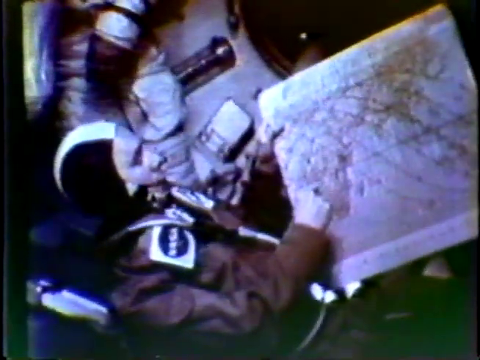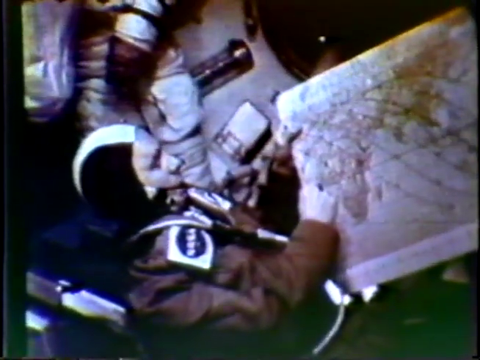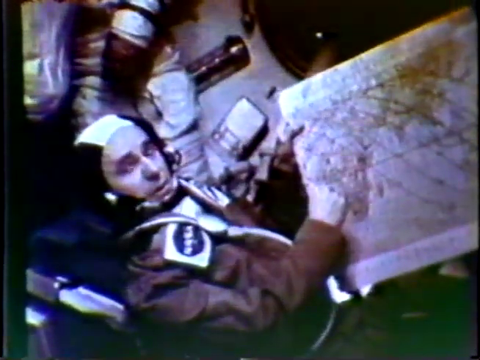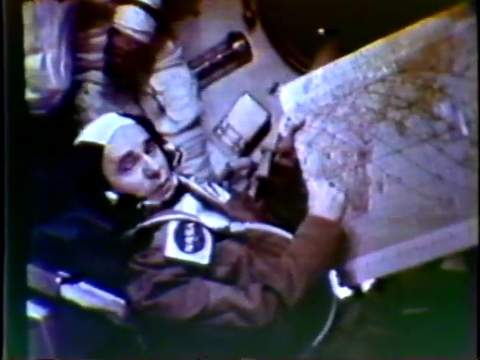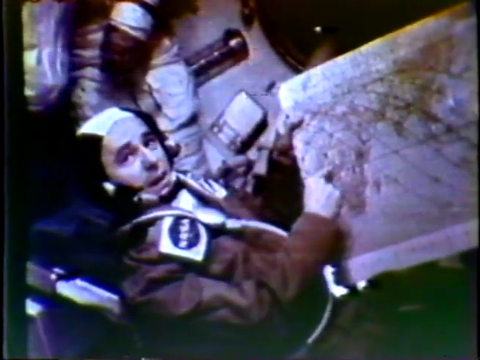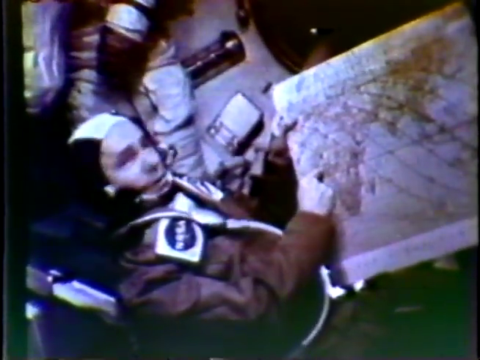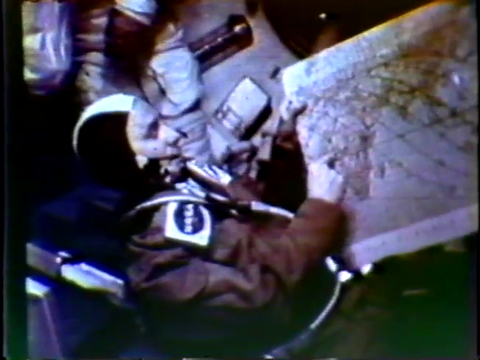Now, from Skylab, we're not going to be able to make it rain. But we think from Skylab, we can look down with suitable sensors, photographs we actually did just a few moments ago, and find areas that are not so affected by the drought, that might not be obvious to a man on the ground.